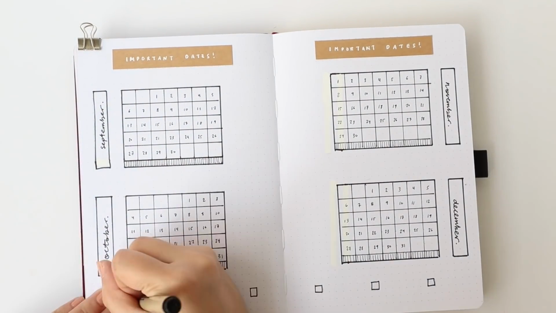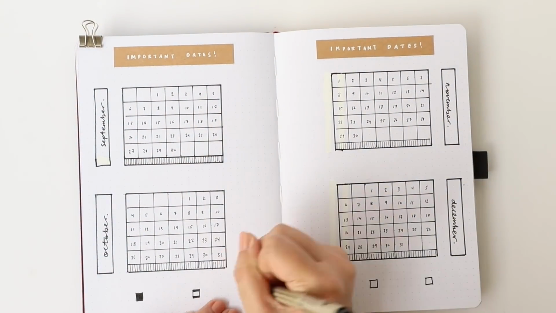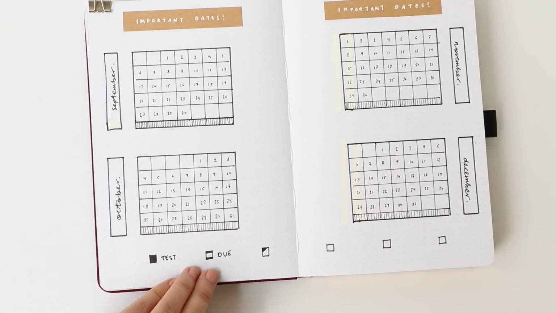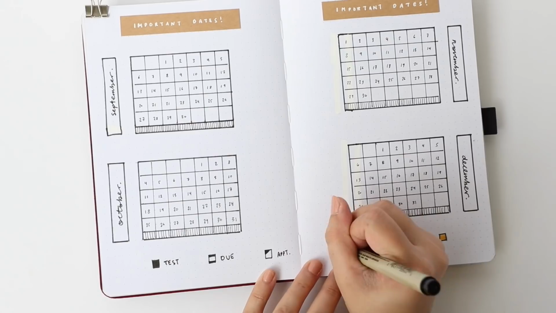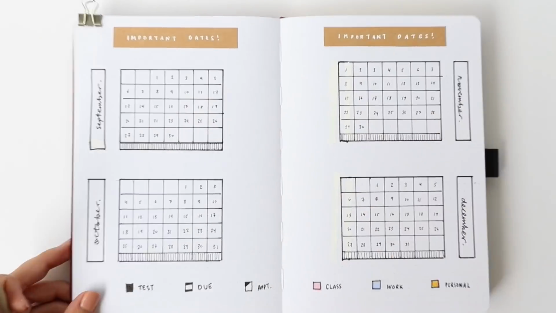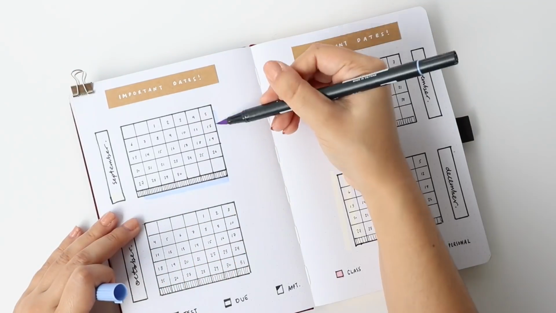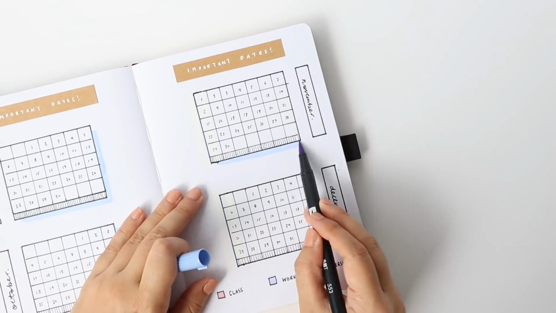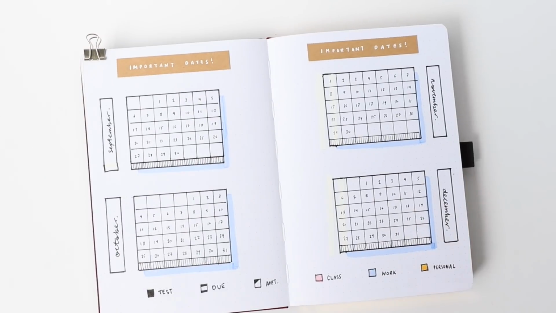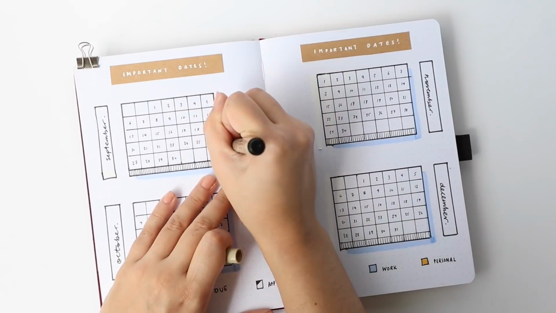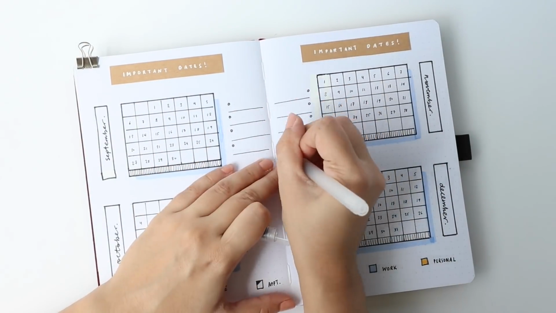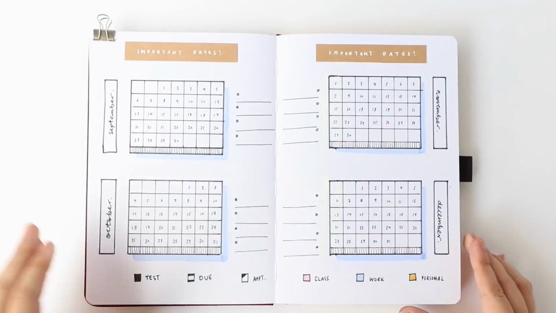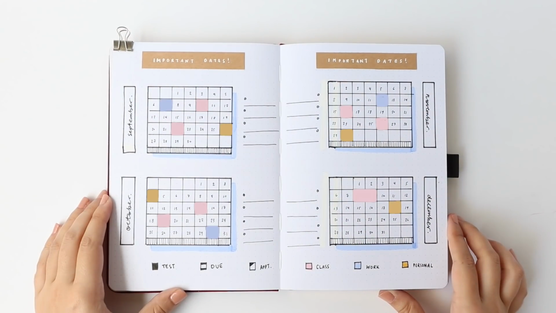There's obviously not enough space with this spread to list every detail, but there's a small section beside each calendar to list any particularly important dates. This is really meant just to be an overview spread though. All of the details will be in each month's monthly calendar. And just to give you an idea of how this will look filled in, here are some fake digital entries.